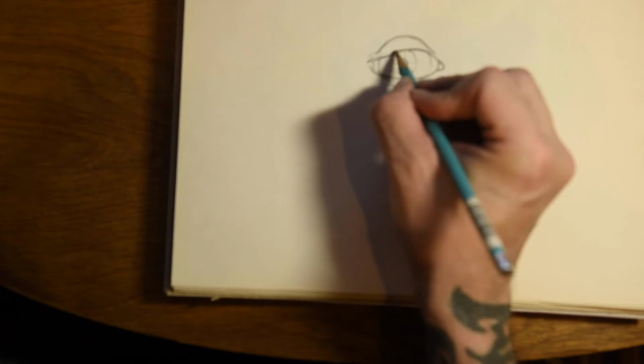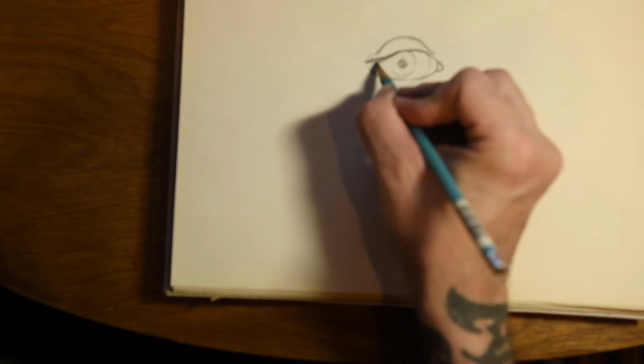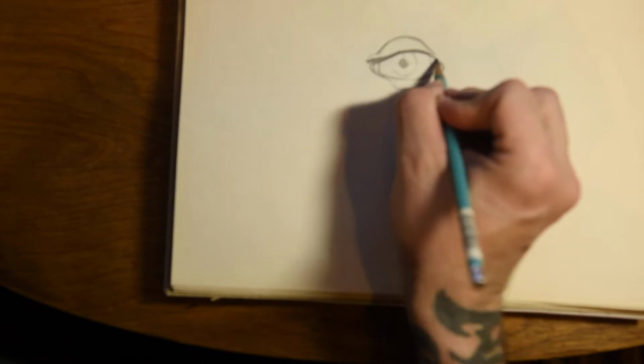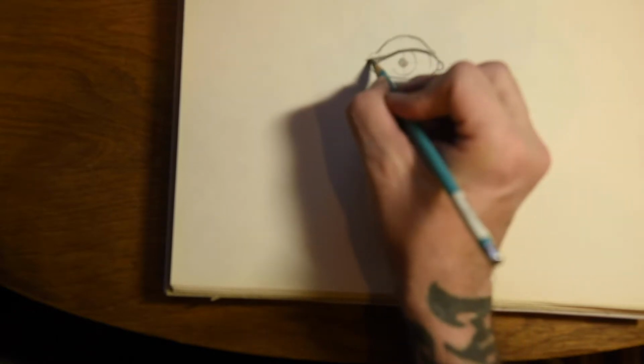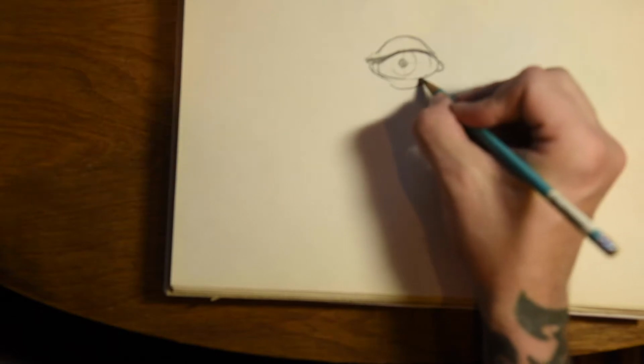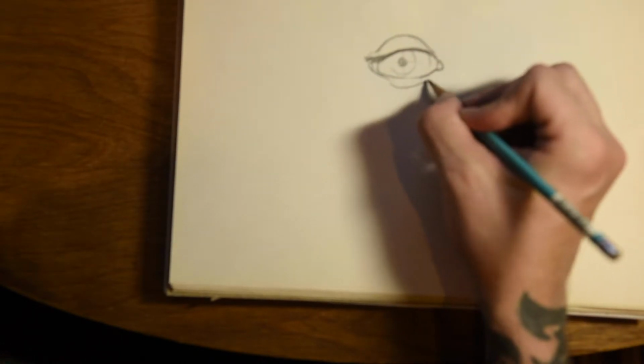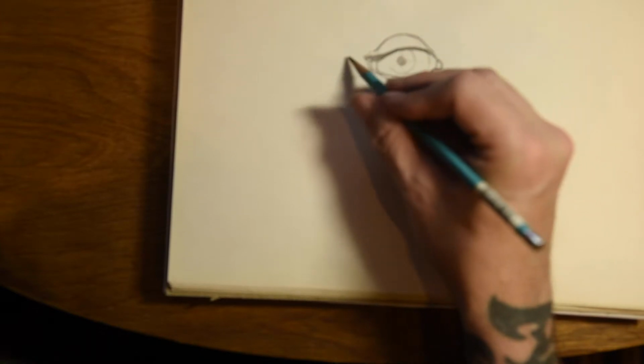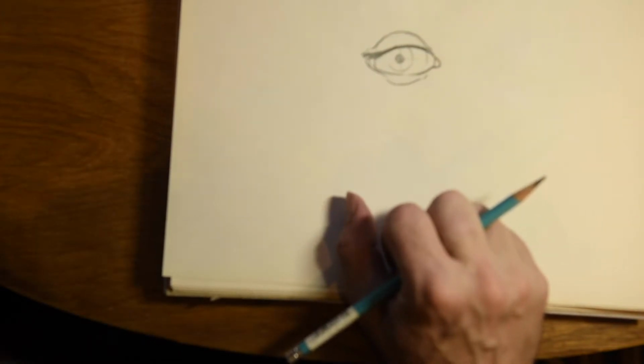Draw it as a thin line to a thick line. You can feather them out towards the end, but it shouldn't be too thin, or then they have no eyelashes. It should be thin to thick to the outside of the line.